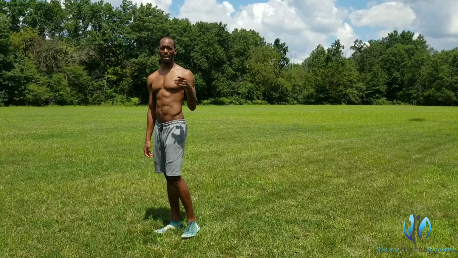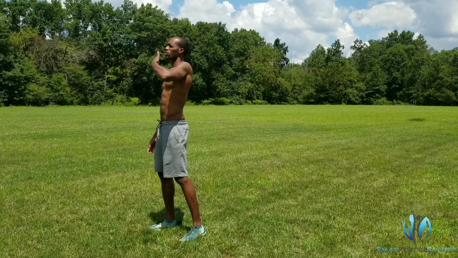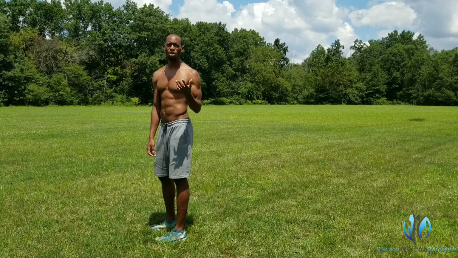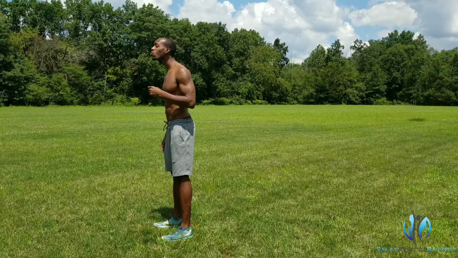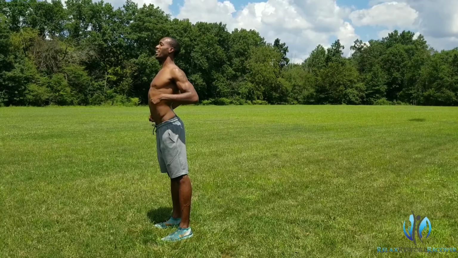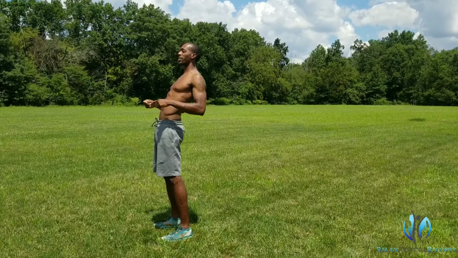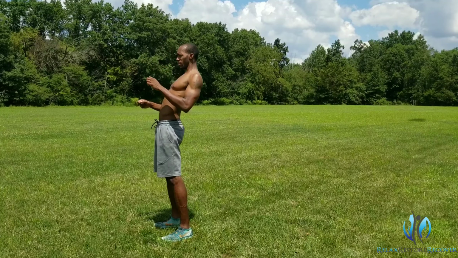Okay. So what we're gonna do right now to open up the back is a spinal wave. So you're pretending that there's a wall in front of you. If there is a wall, then it'll be much easier. But what we are doing is reaching to the wall with your chin. Then you're gonna go with your chest, and then you're gonna go with the hips. So just going in and out, just like that, in a wave.